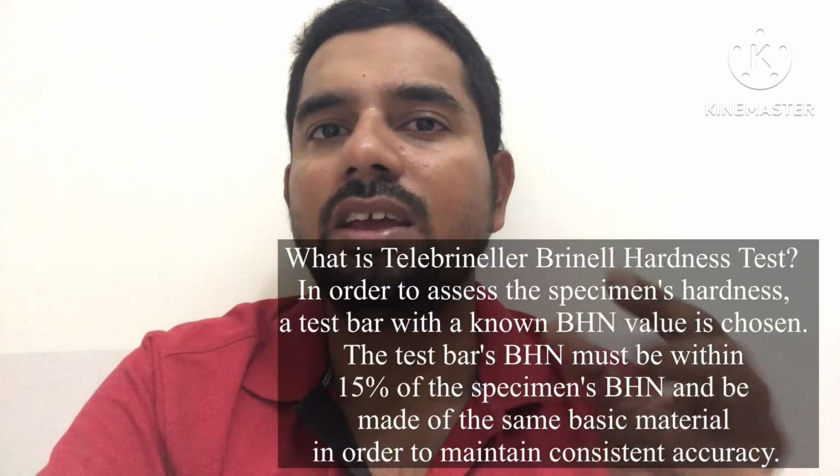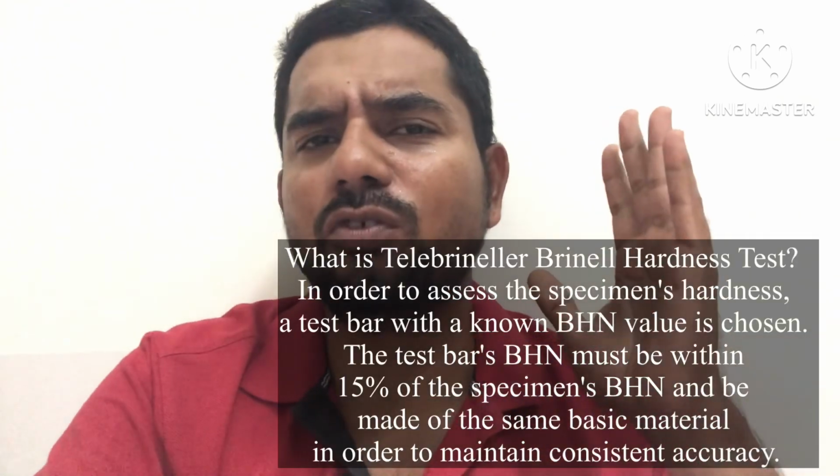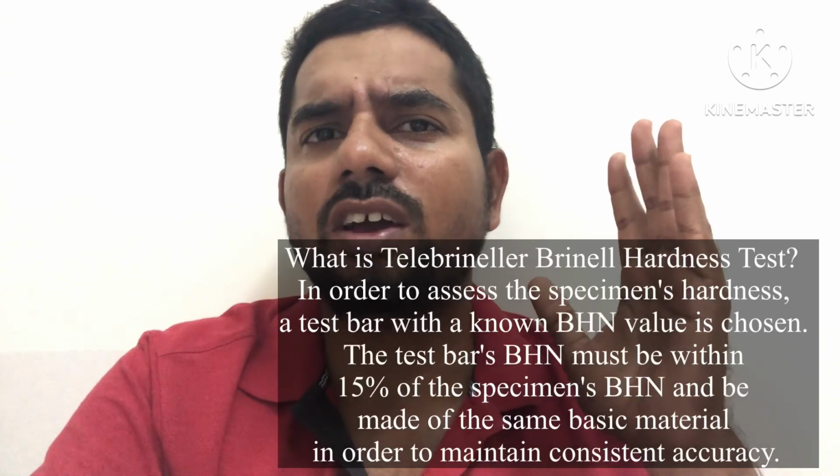Now, in practice, there is a new technology. Like this Telebrinell hardness test, which is Saudi Aramco approved, it is very easy. Nine to ten years ago, the hardness testing technician used a hammer and tester, hammering it to give a certain load, setting it like that and then taking the reading. But now everything is digital. I will show the pictures of the Telebrinell hardness test.